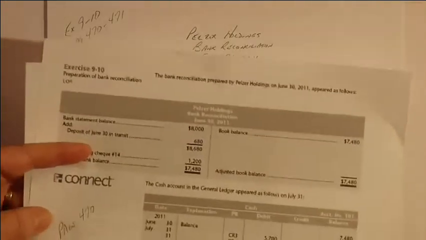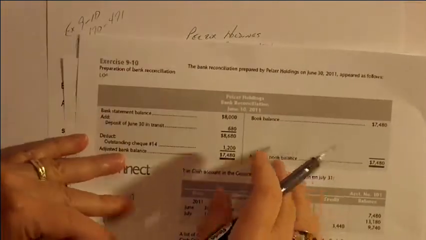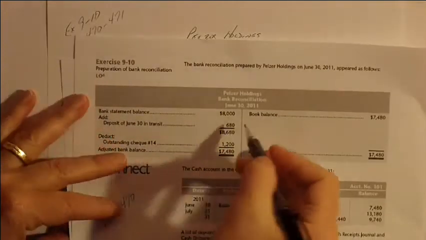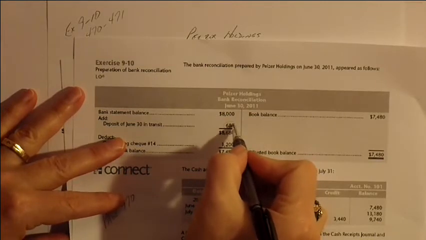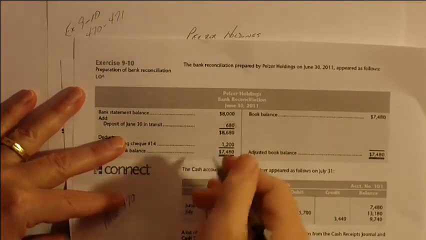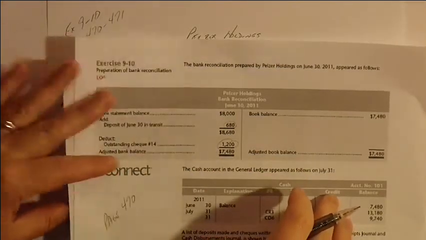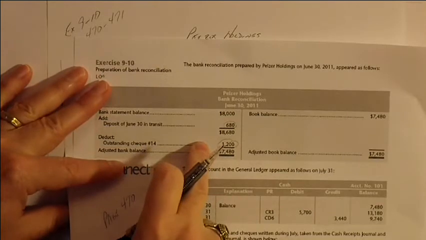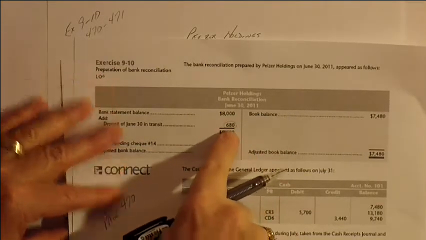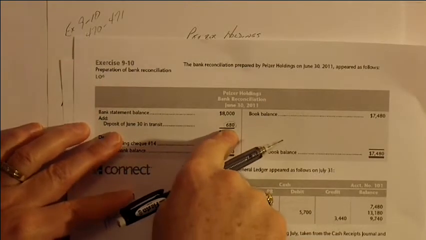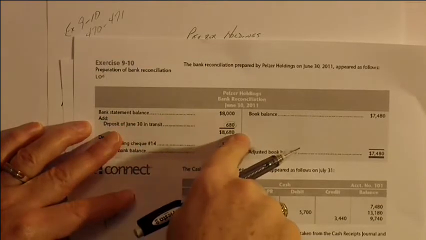Okay, now here's the wrinkle that wasn't in the previous video. At the end of June, we had this outstanding item. The bank hadn't received this deposit, and this check hadn't cleared. Now the bank didn't know about it at the end of June. The question is, have they found out about it since then? Because this deposit, remember, is a deposit that we recorded. It's already recorded in our accounts, but the bank hadn't recorded it as of the end of June.